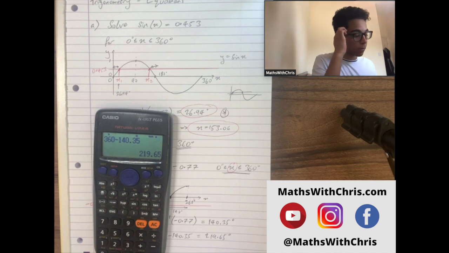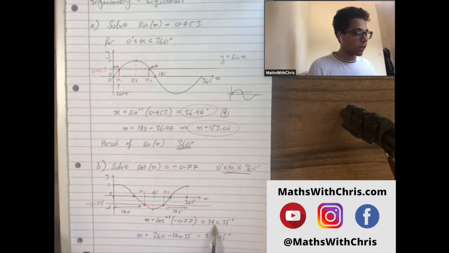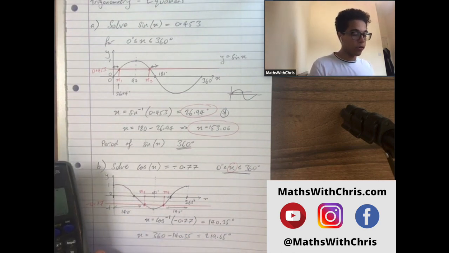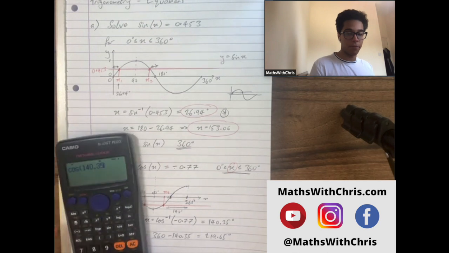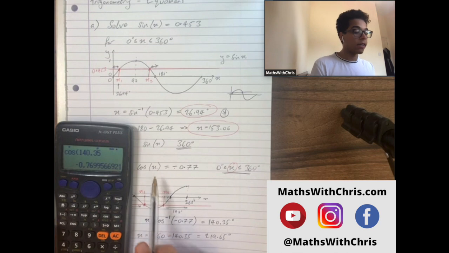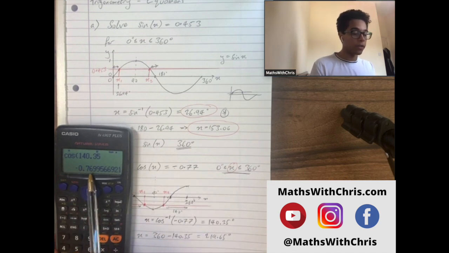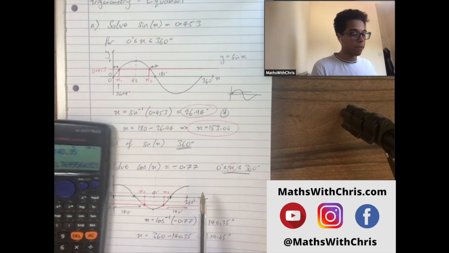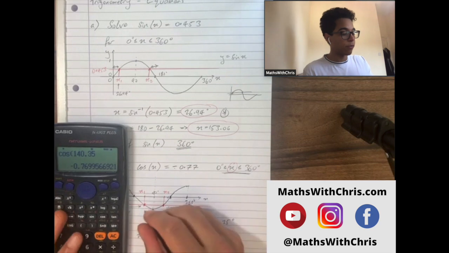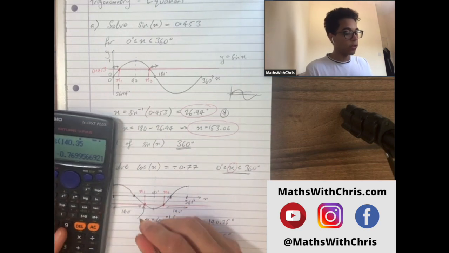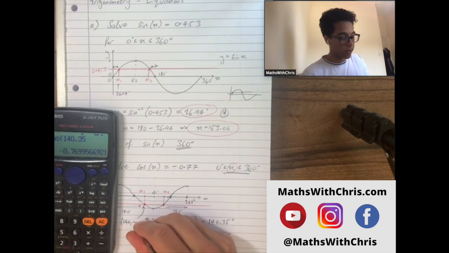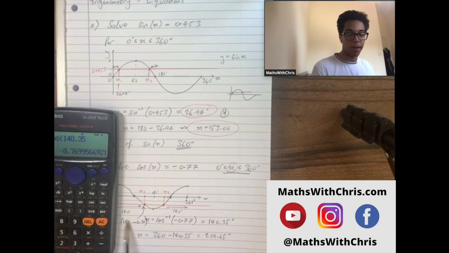So again, to check and to think about it, it's saying that when x is 140, we do cos of 140, which takes us down to here. So cos of 140.35, this is our x point in here. And then this gives us the y value, minus 0.76995, so 0.77 when we round it. This is the y value. So we can think of the solution almost as the coordinates of this point here. This is the point 140, minus 0.77, the x and the y values.